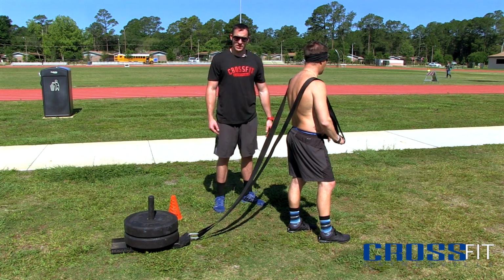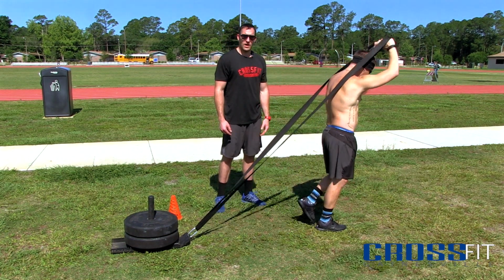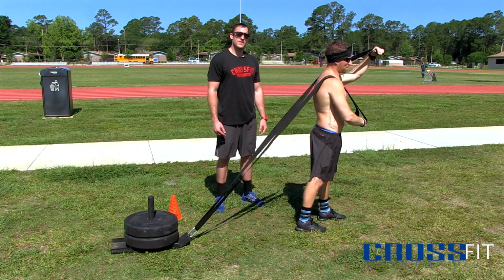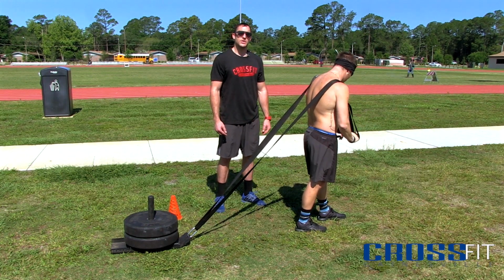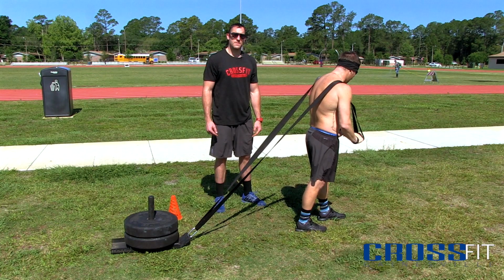You can hold it over your shoulders like Jeff here. One person will walk forward. Once you get to the end of 50 yards, you turn around, come back, and drop the sled off right where you got it from.